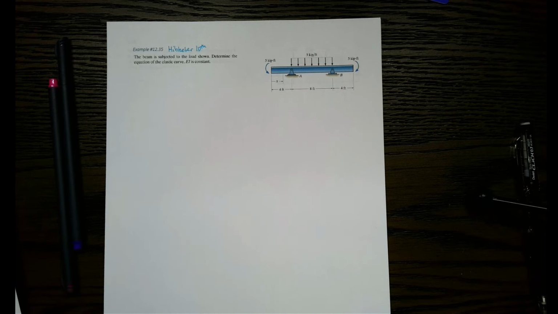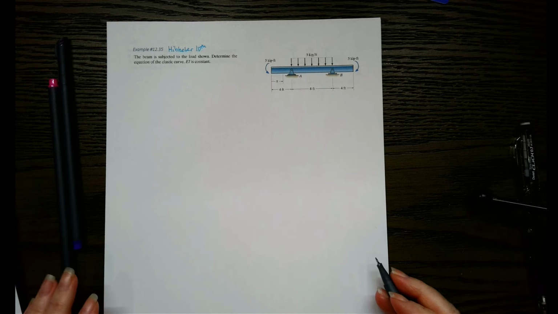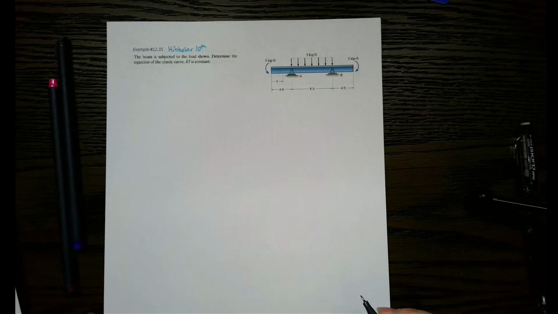What we're going to do is use the Macaulay functions to solve this problem. All right, so it is like the second method it kind of goes over in that textbook. So let's go ahead and get started.